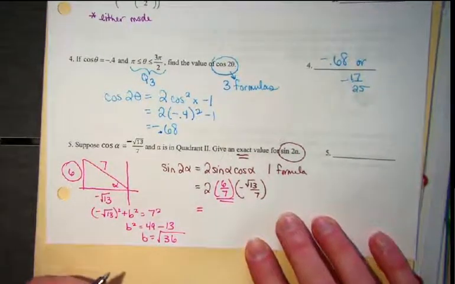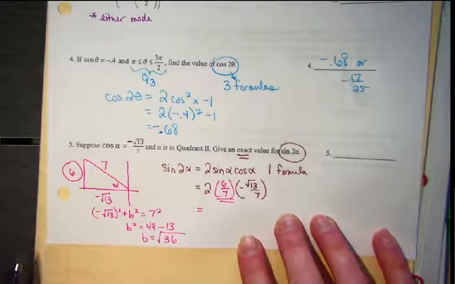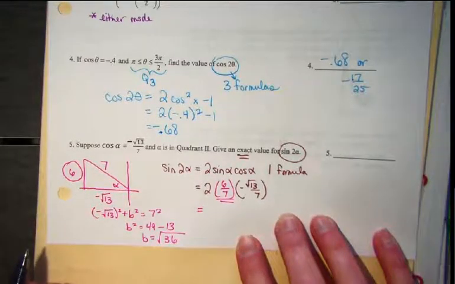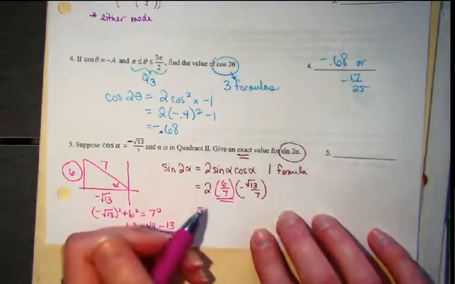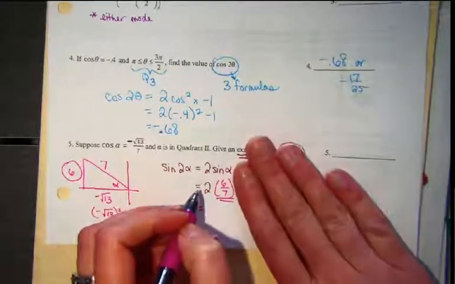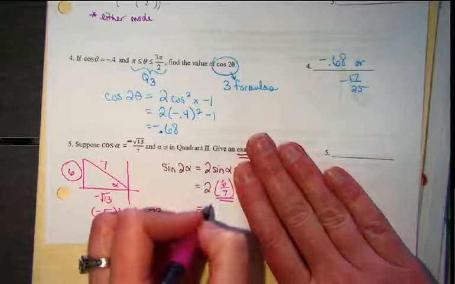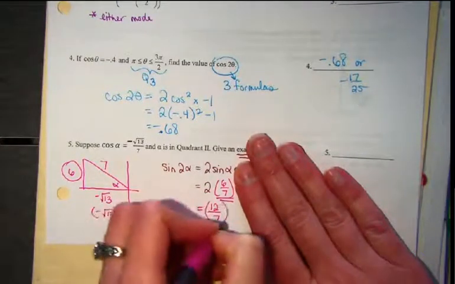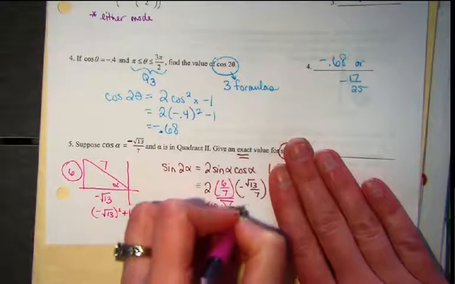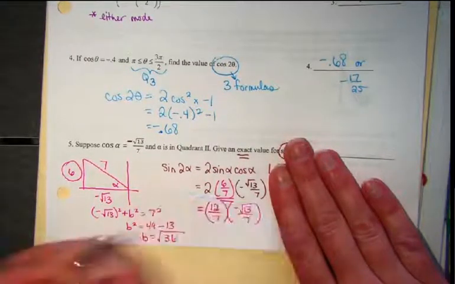And now I'm just multiplying some good stuff together. All right, so I now have 2 times 2 fractions, so I'm just going to take my first 2 together. It's okay if you can multiply them all at once. We will stay with an exact value, but I have 12 sevenths, and I'm still multiplying it by negative root 13 over 7.